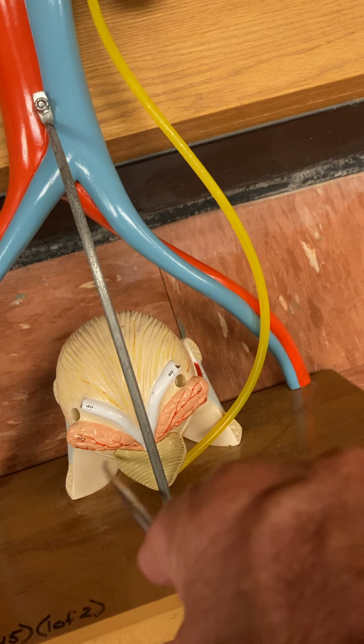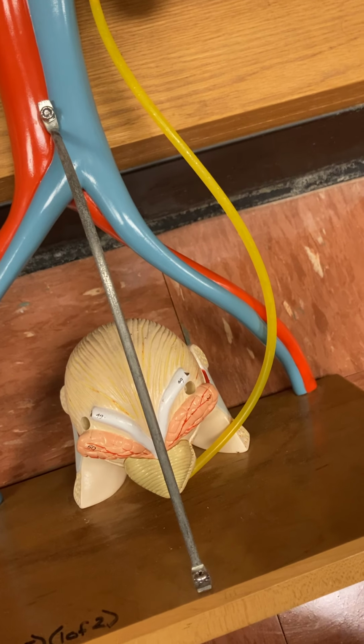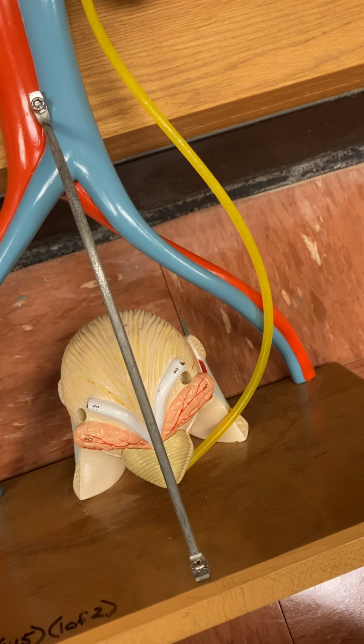The prostate is key. If you see prostate gland under the bladder, even if the penis has been removed, of course, it's a male.